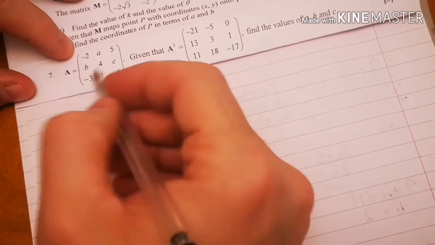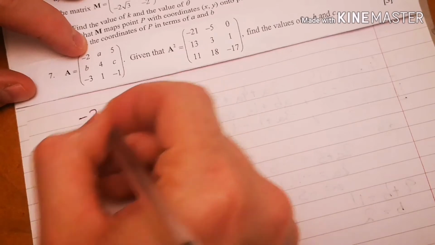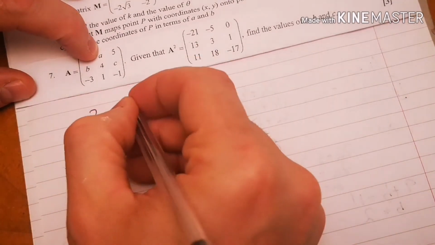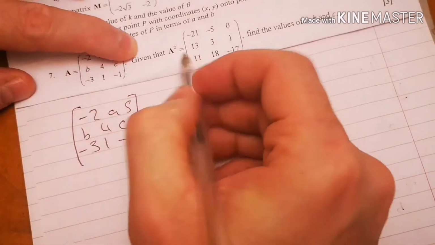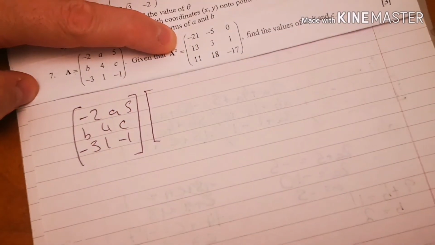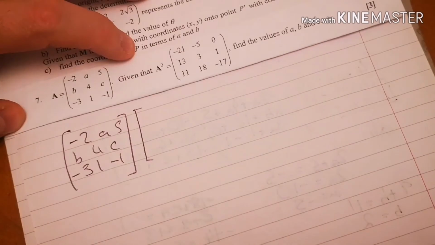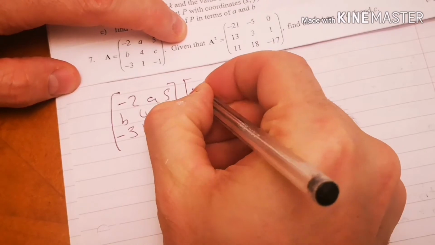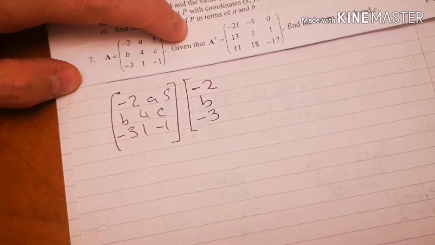Okay, A equals the matrix with rows minus 2, A, 5; B, 4, C; minus 3, 1, minus 1. Given that A squared is the matrix with rows minus 21, minus 5, 0; 13, 3, 1; 11, 18, minus 17, find the values of A, B and C. Okay, now I'm just going to square it.